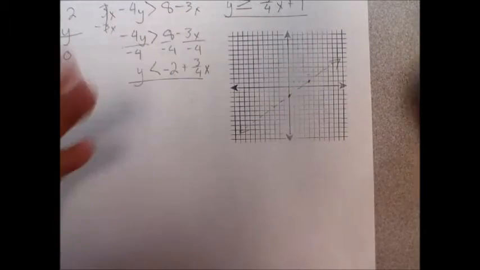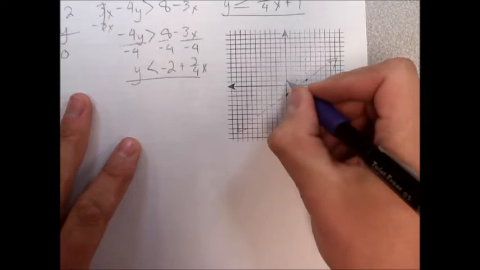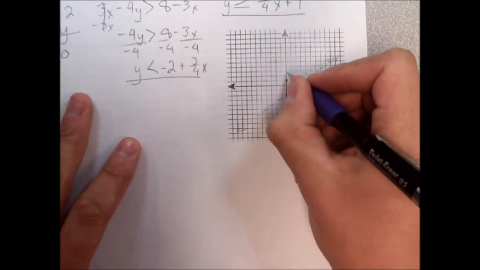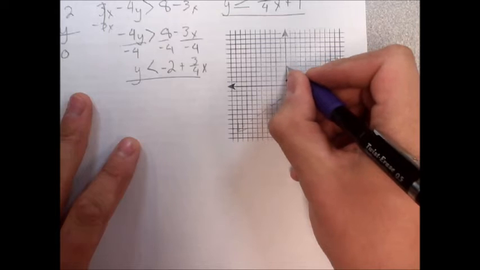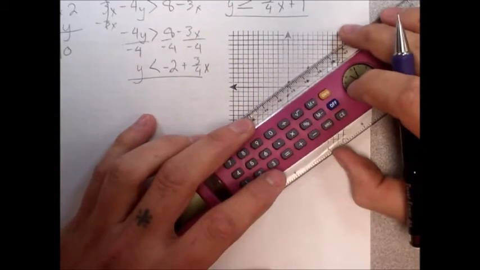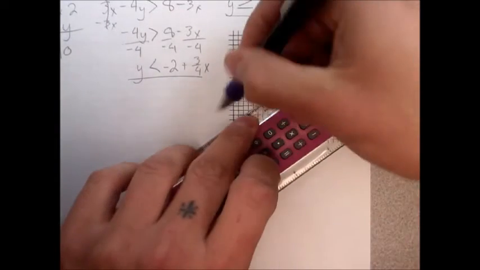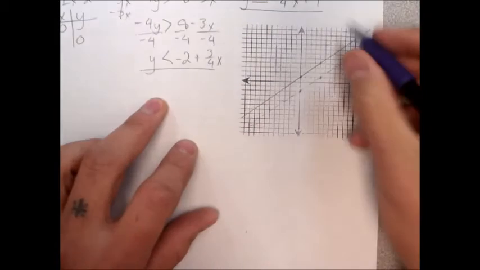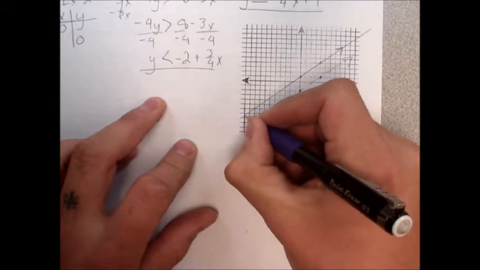The next line, this is an or equal to, so it'll be a solid line. It's up at positive 1. I go up 1, 2, 3, and then I will run 1, 2, 3, 4. And again, to double check yourself, you'll end up with a parallel line, so we already know that much. That one's a solid. So again, those get arrows.